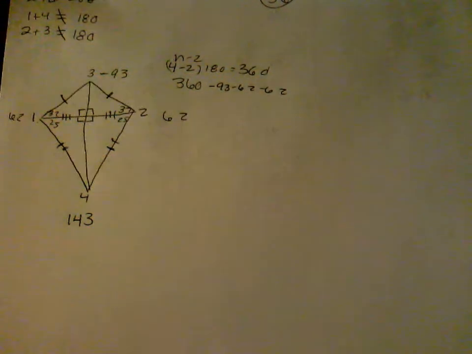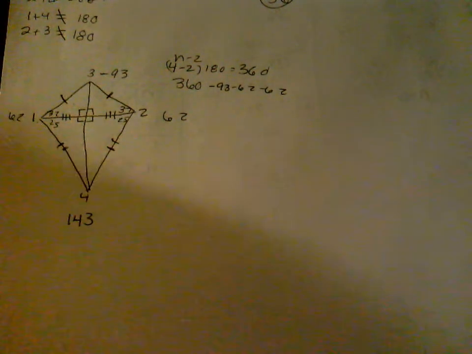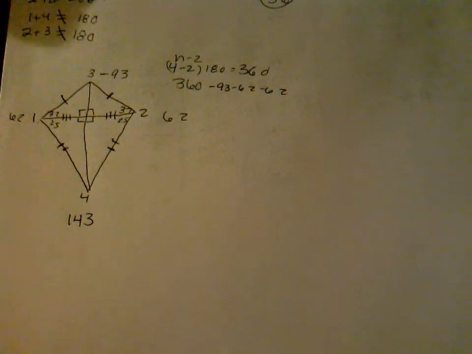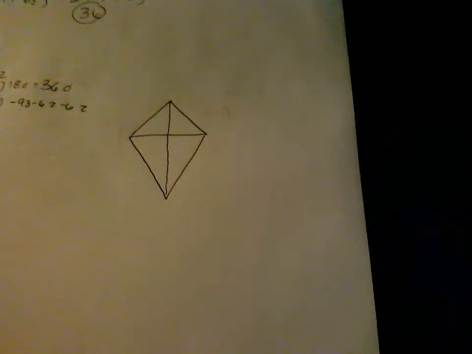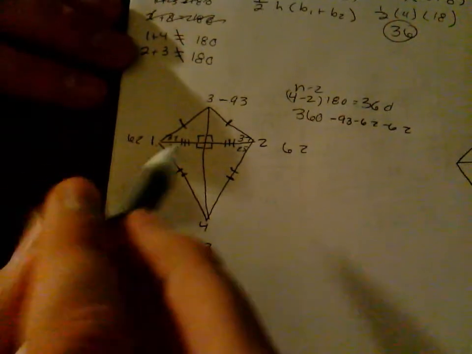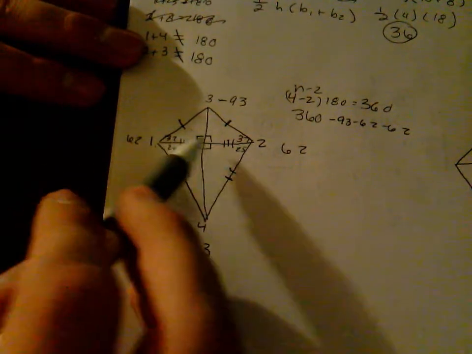And that's how a kite works with the angles and stuff like that. Now, how the area formula looks is like this. Since this is a perpendicular bisector, that means it cuts this diagonal in half.